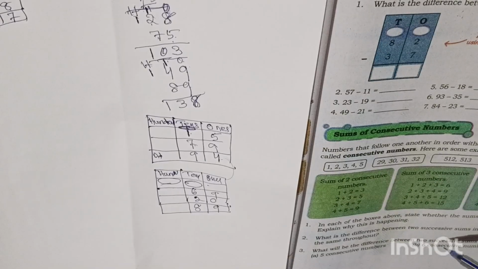What will be the difference between the two successive sums for 5 consecutive numbers? So the difference is 5. The difference depends upon the number of consecutive numbers. So for 6 consecutive numbers, the difference is 6, like this. So these are the answers for the consecutive numbers.